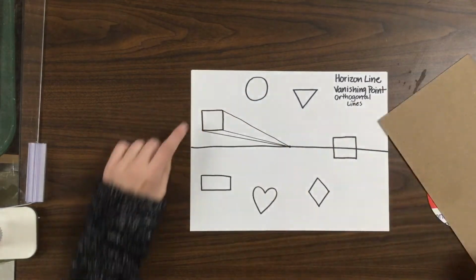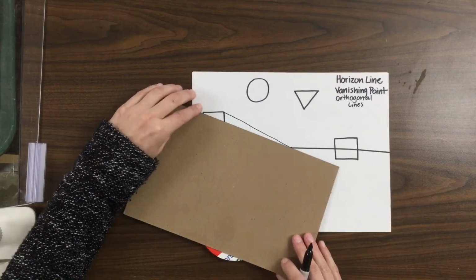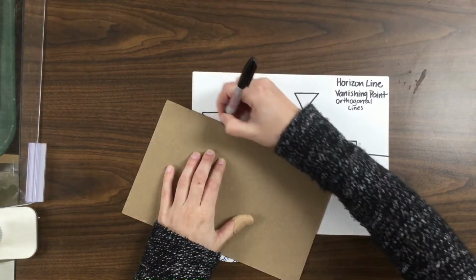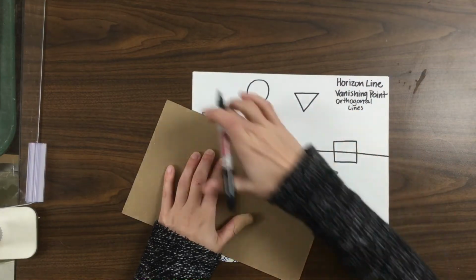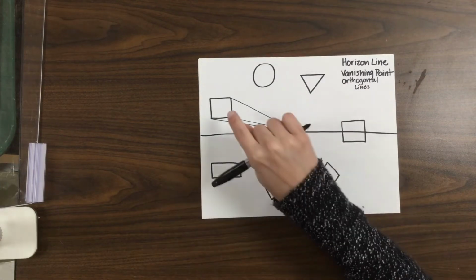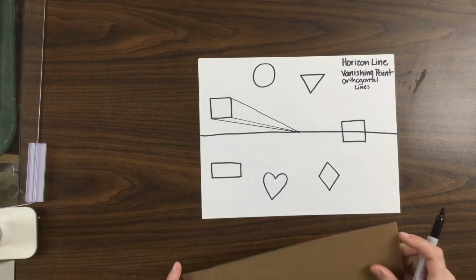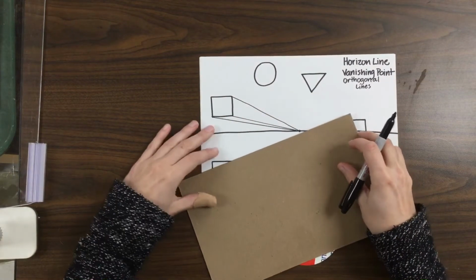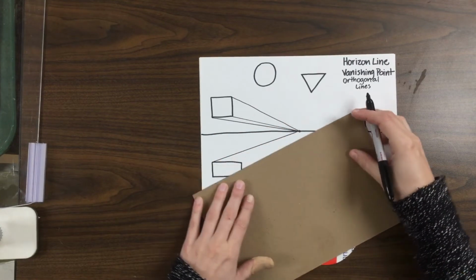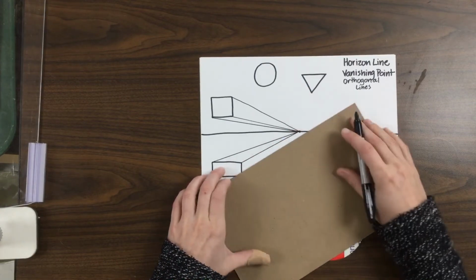Boom. Now, this corner right here, if I were to line up that corner with my vanishing point, I would end up having to draw a line through that shape, and we don't want that. So that corner, we're gonna skip and leave it as is. So now my square looks like it's really long and disappearing off into the distance. And I'm gonna do the same thing for all of my shapes that have corners. From the corner to the vanishing point. From the corner to the vanishing point.